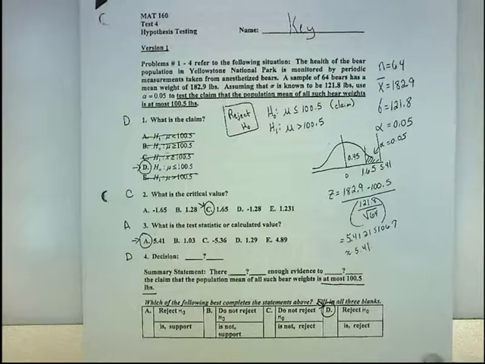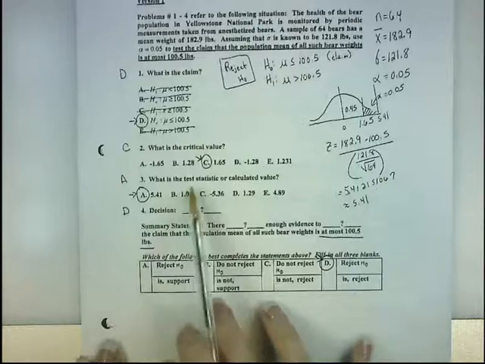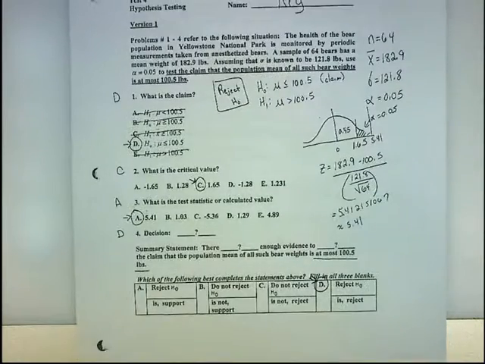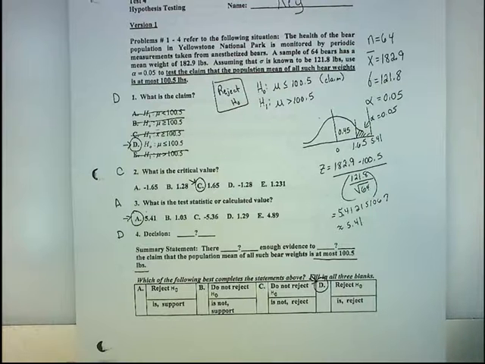Let's take a look at the questions. What is the claim? What's the critical value? What is the test statistic? What is the decision? If you notice, I did not specifically ask for the critical value or the p-value. That means it's really up to us to decide if we would like to use traditional or p-value. I will set this problem up with both methods and then answer the questions.